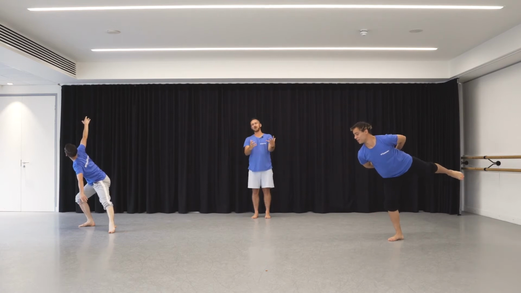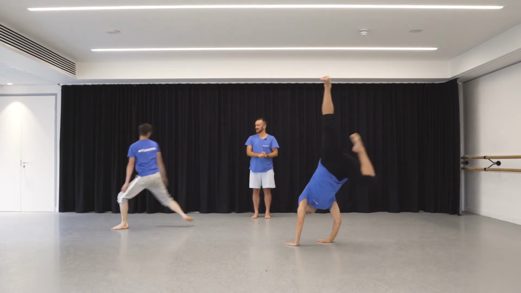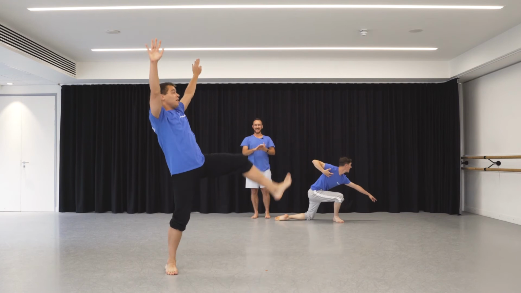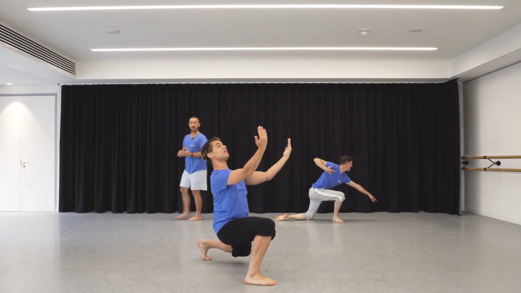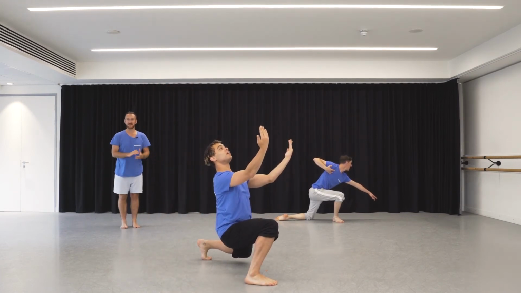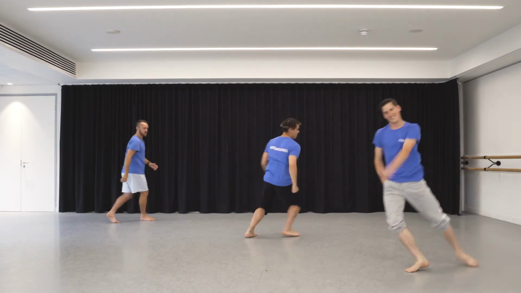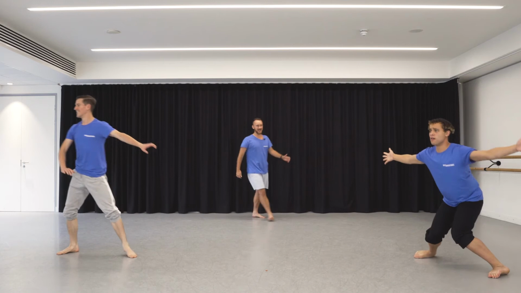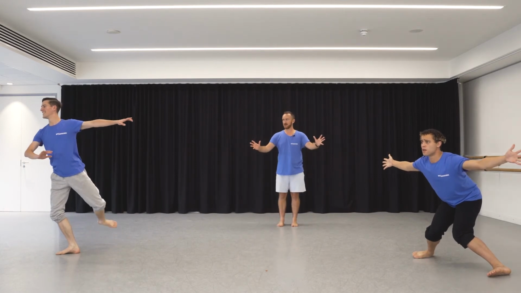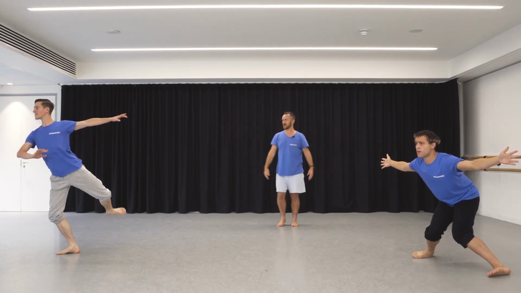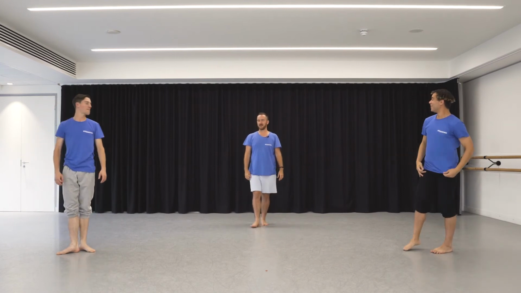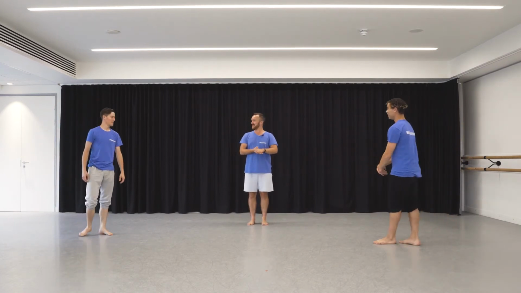We fall and catch ourselves into photo number 3. And then we're going to do our speed skating into photo number 4. Lovely. And relax. Great, lovely. Should we see that with the music?